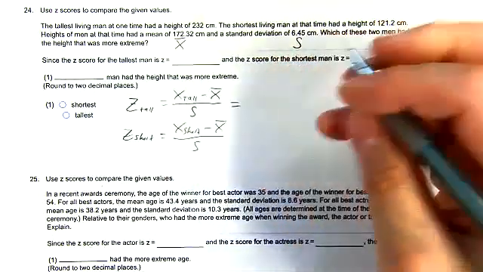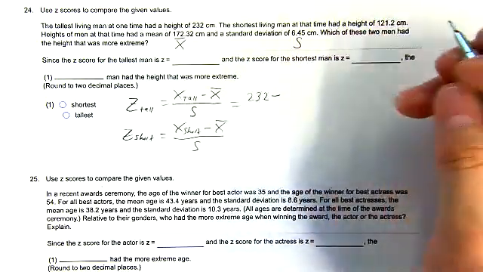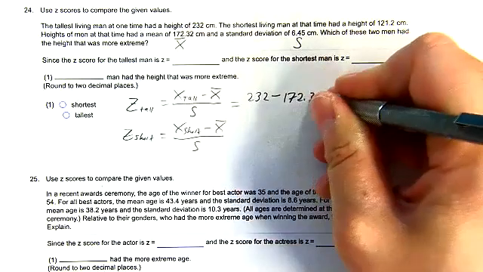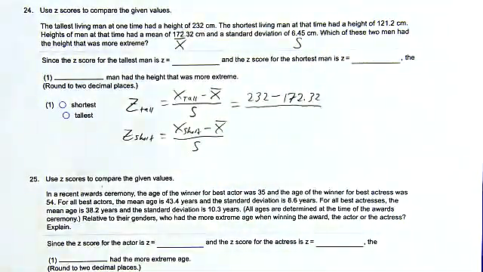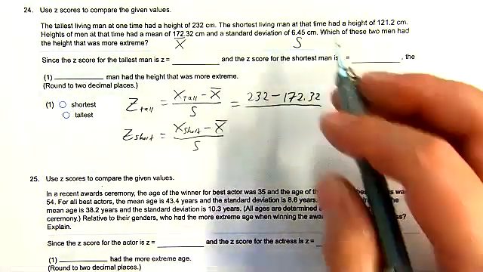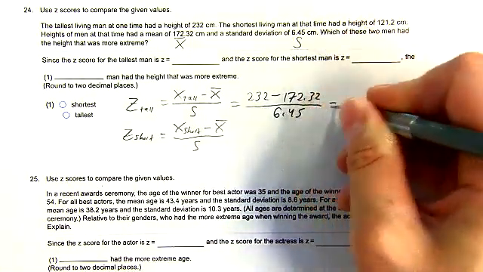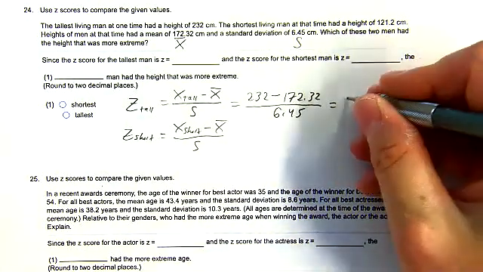So the tall person was 232 minus the mean, which is 172.32. And I'm not going to write units anymore because we've already proven that units go away. So I don't care about writing centimeters for everything. Divided by this S, which is 6.45. And if you do this, for these numbers, you'll get 9.25.